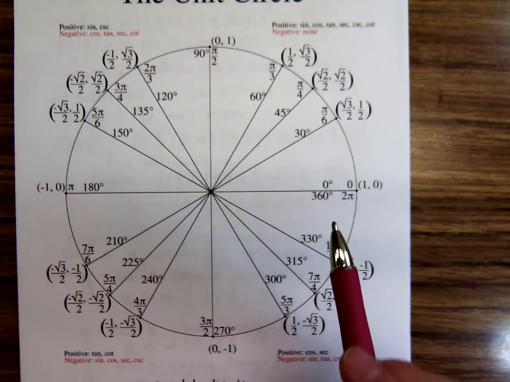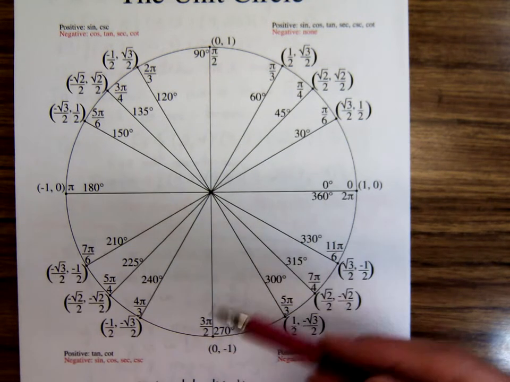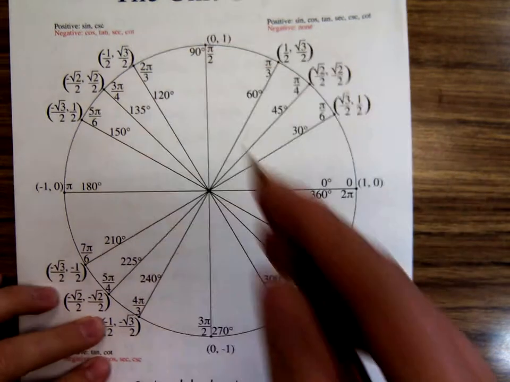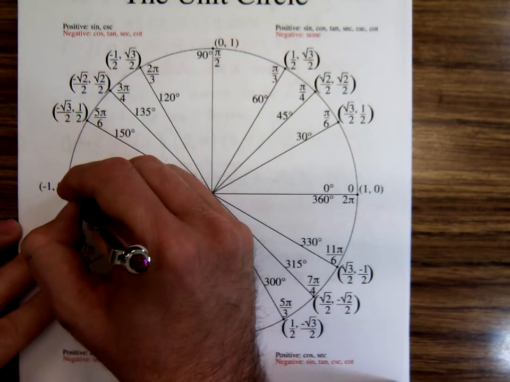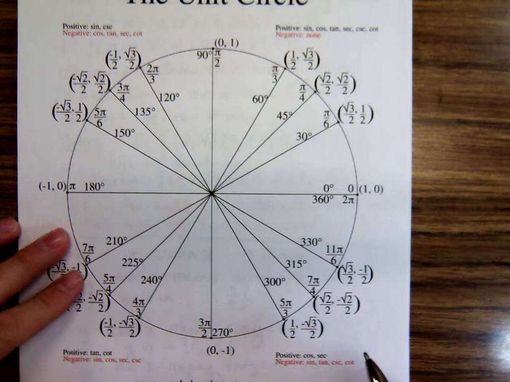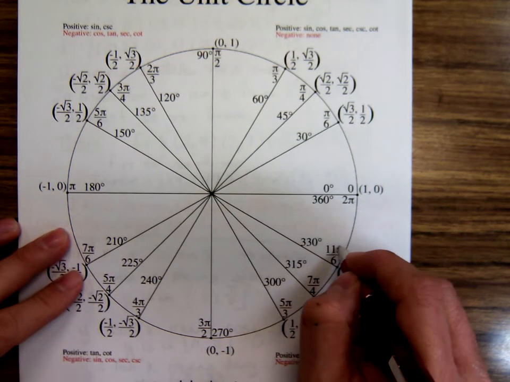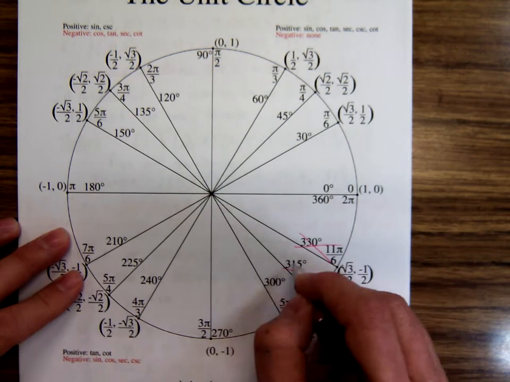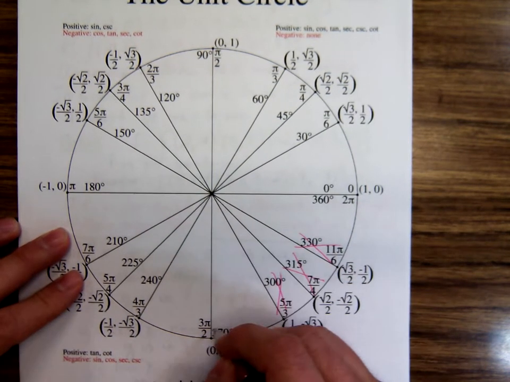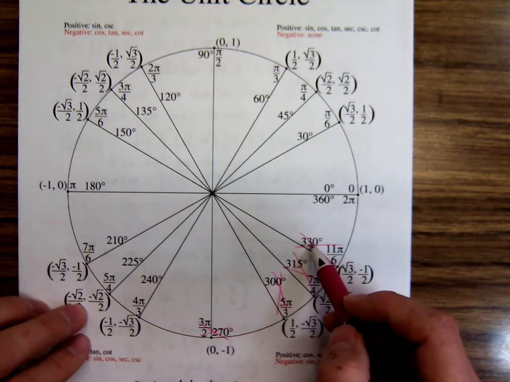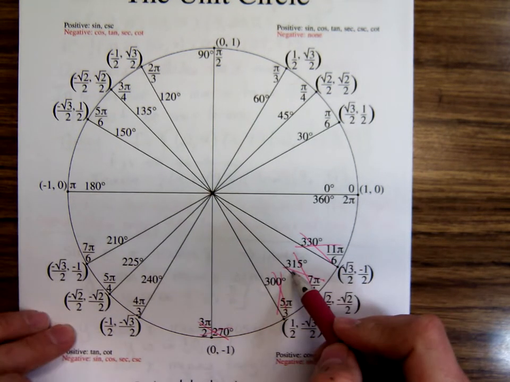With inverse sine and with the inverse trig functions, we're either going to be looking from 0 to pi, or from negative pi over 2 to pi over 2. So down here, for the inverse trig functions, we're not going to be looking at, saying 330 degrees or 315 degrees.